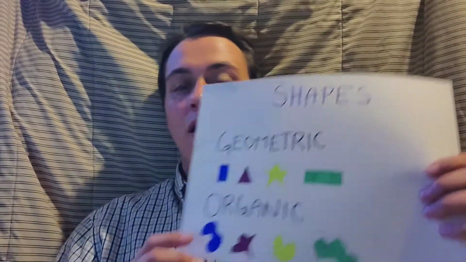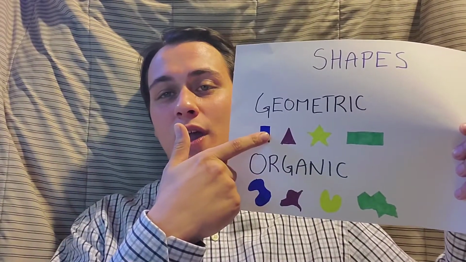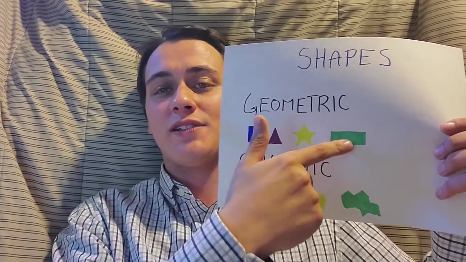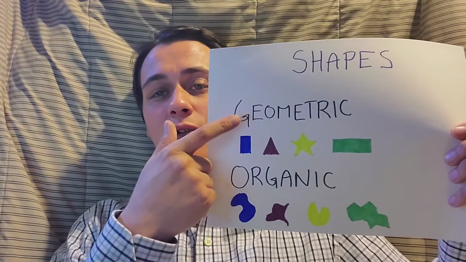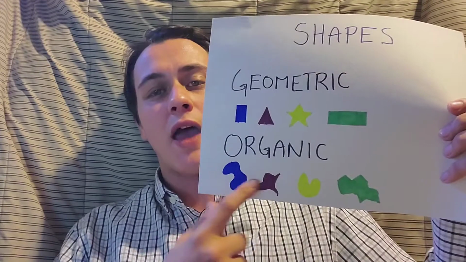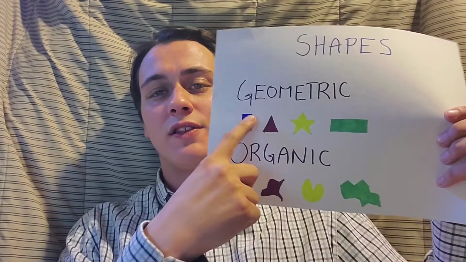So now moving on to the second element, which is shape. Shape is a two-dimensional enclosed space you can measure length and width in. And there's also two types of shapes. There's organic and there's geometric. And what do I mean by this? Geometric shapes are simple ones like, for example, a square, a triangle, a star, or a rectangle. And organic is any other shape that does not fall into this category right here. So as you can see, I don't really have a title for these shapes, but these are more organic. They do not fall under the geometric side.